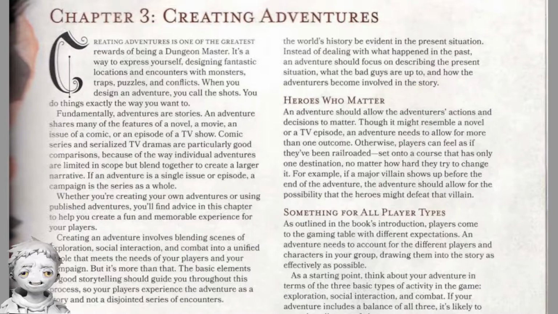So, something for all player types. As outlined in the book's introduction, players come to the gaming table with different expectations, and an adventure needs to account for the different players and characters in your group, drawing them into the story as effectively as possible. At the starting point, think about your adventure in terms of the three basic types of activity in the game: exploration, social interaction, and combat. If your adventure includes a balance of all three, it's likely to appeal to all types of players.